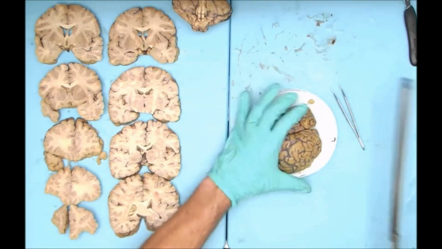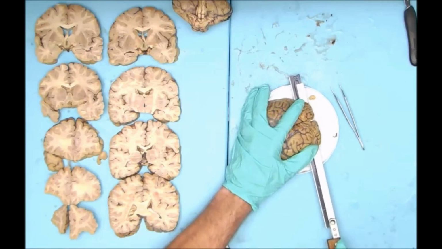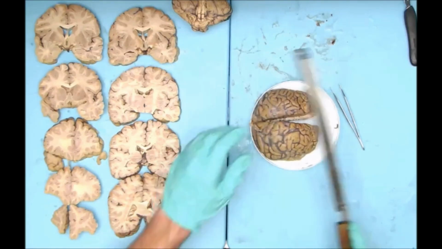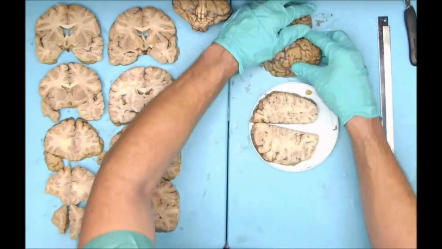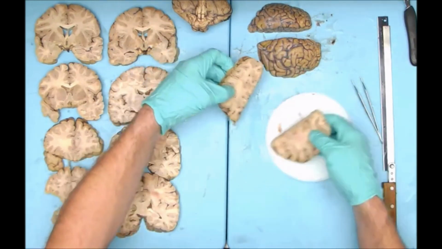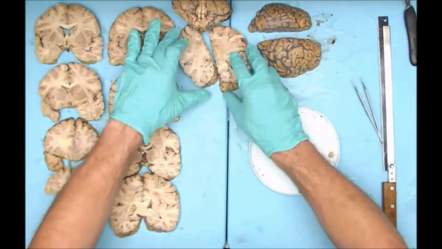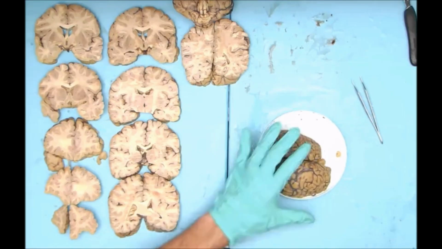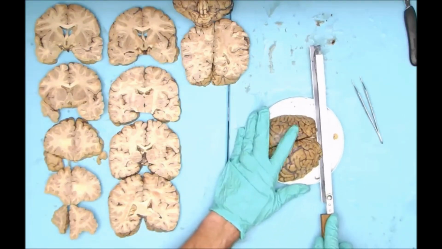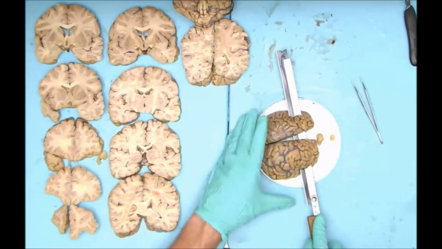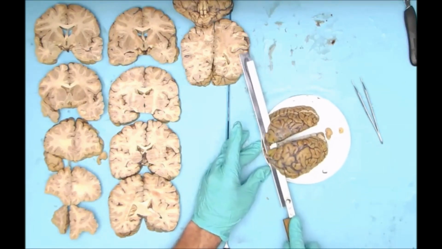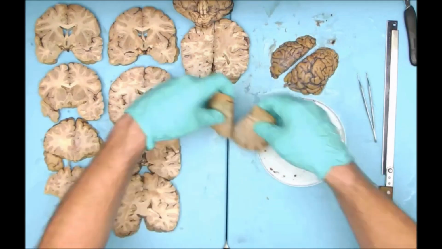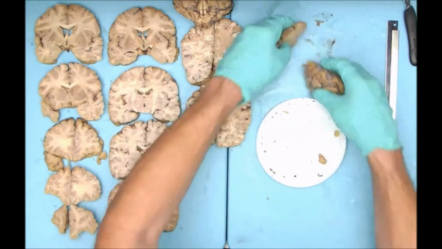So I'm just continuing my slices and laying them out. And you also have the option, if you are worried about the laterality, you can always throw a little bit of ink on one hemisphere of the brain, the right side or the left side, especially when you first start doing these type of brain dissections.